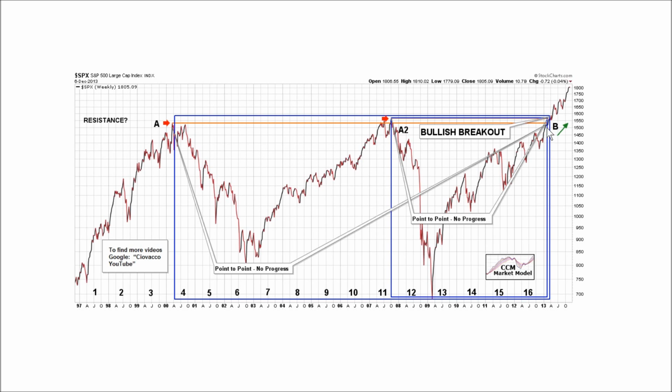We also know that a breakout that fails can lead to sharp declines. Point of the exercise, as long as we remain above the blue box, and as long as we're making a series of higher highs and higher lows, the odds favor additional upside in the stock market. When will it change? Have no idea. Don't need to know. You just need to pay attention.